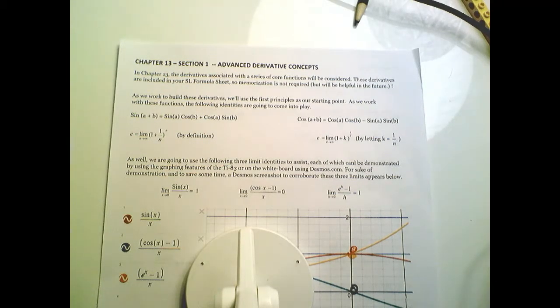tools or formulas, so to speak, and some nice little limit information to help us as we work through the first principles. We're going to use the angle addition formula for sine and cosine. We're also going to use the definition of E. E is defined as the limit as n approaches infinity of 1 plus 1 over n raised to the nth power. We've seen that before.